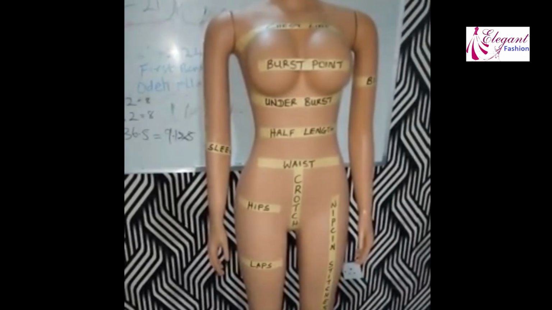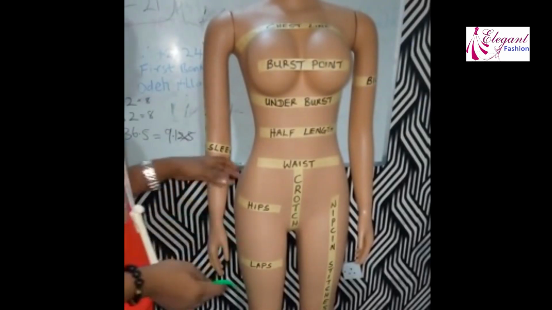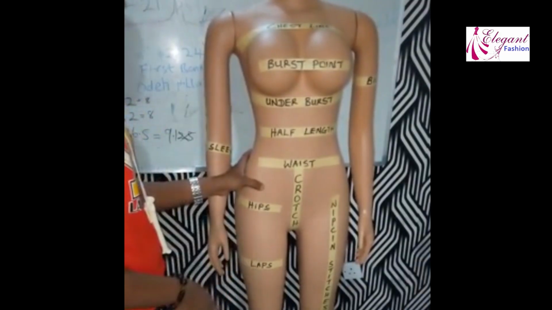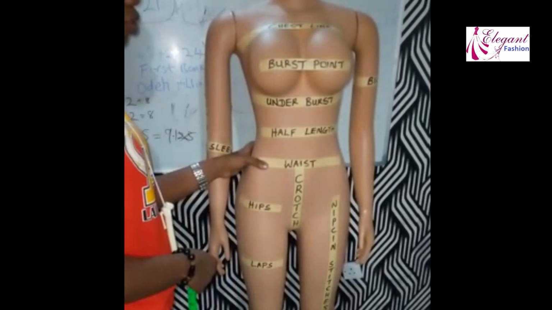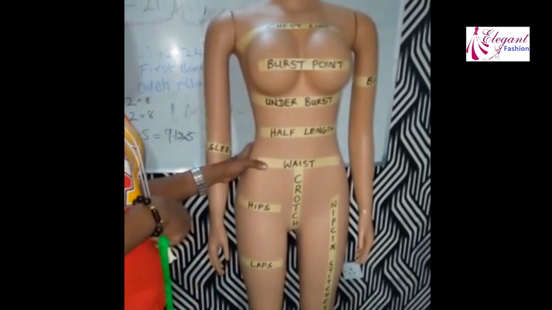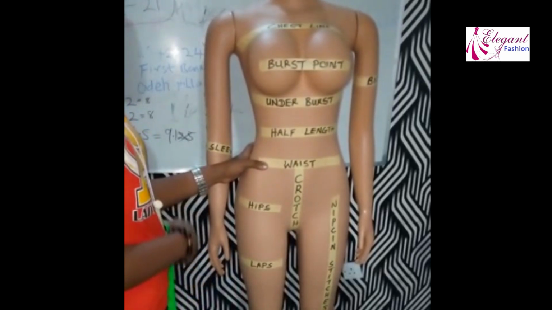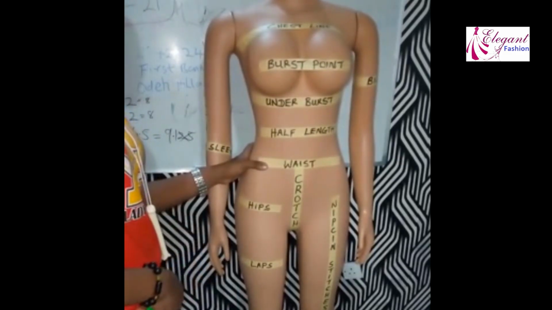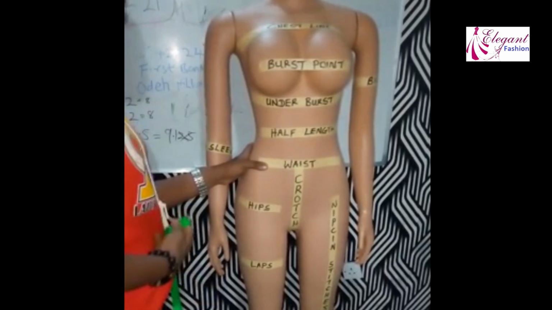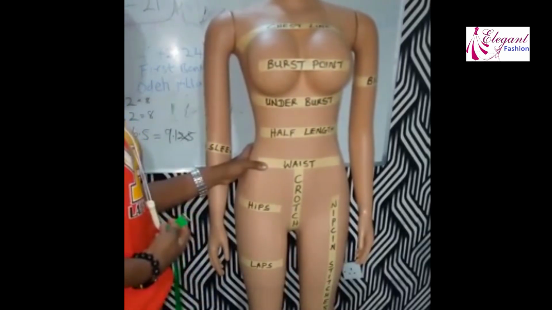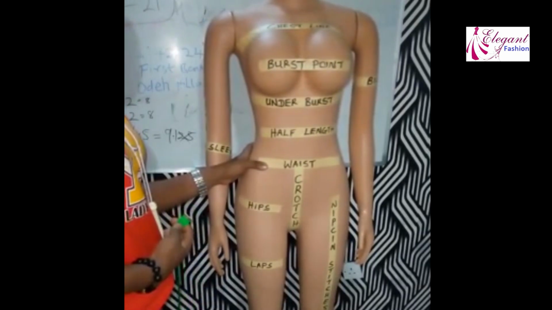Okay, for a skirt, the first thing you need to measure when making a skirt is the length of the skirt. Some people like long skirts, some people like short skirts, okay? So you come to your waist region. Most times the younger ladies or the younger girls wear their skirts exactly on their waist region. But it's preferable you wear it on your belly button line. That's like your tummy, it holds in your tummy and gives you a good fitting.